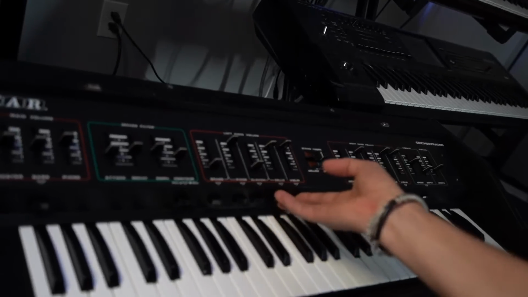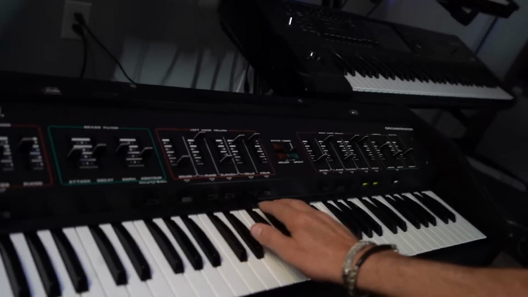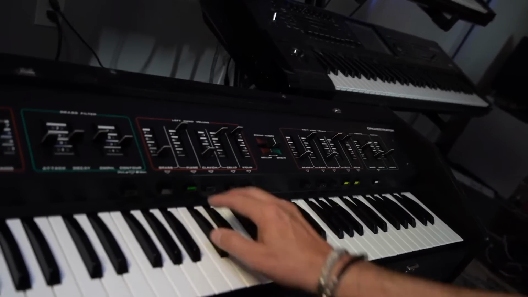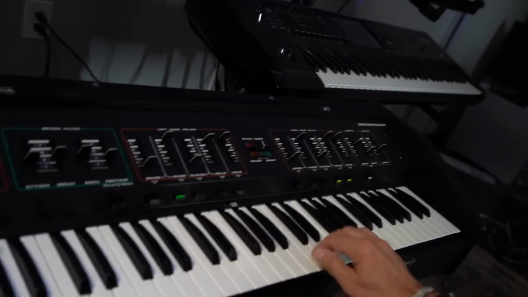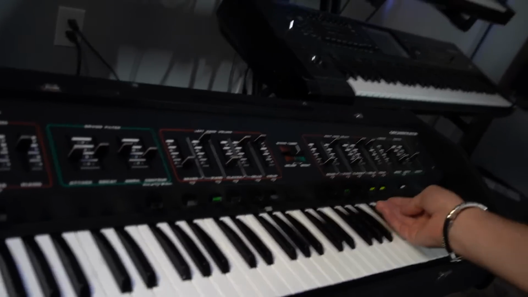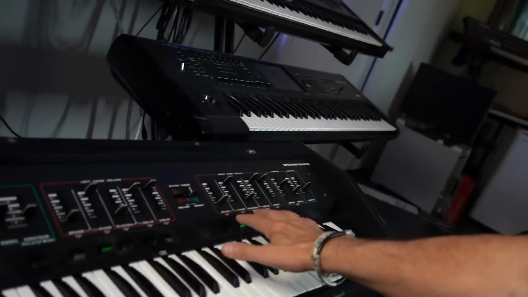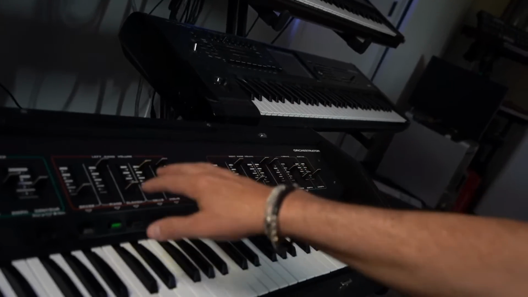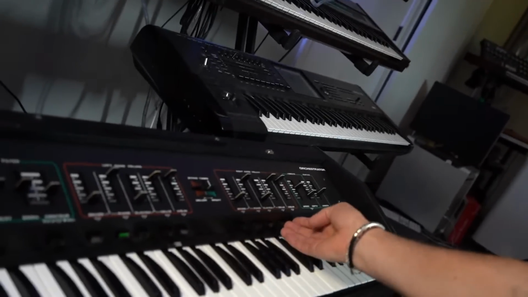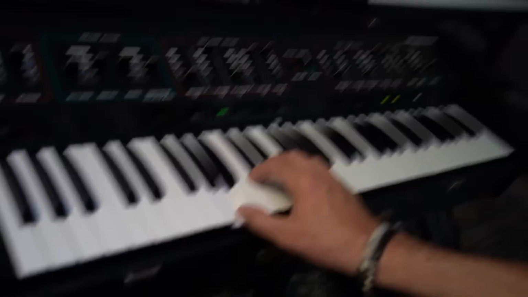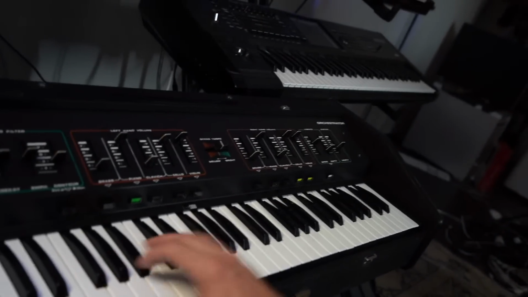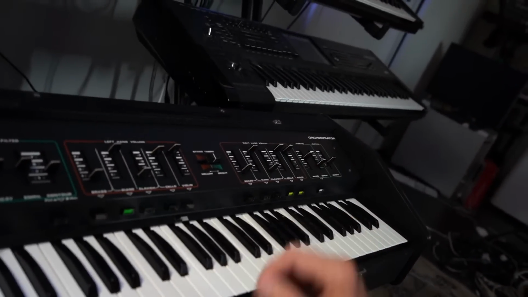The presets are up here. You turn them on and off by pushing buttons. So if I want the piano, and it's a lower and upper. So there's buttons and switches for the right hand and for the left hand. So you could have piano and strings. You can do things like that.